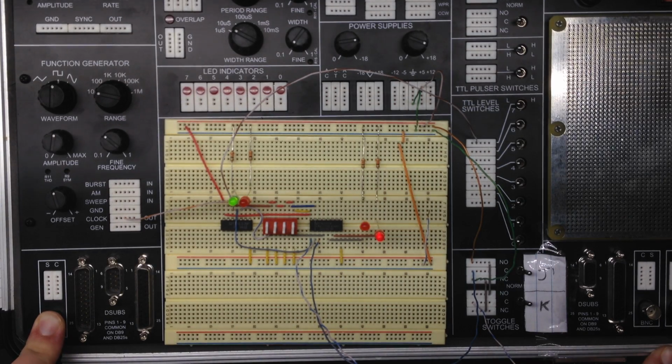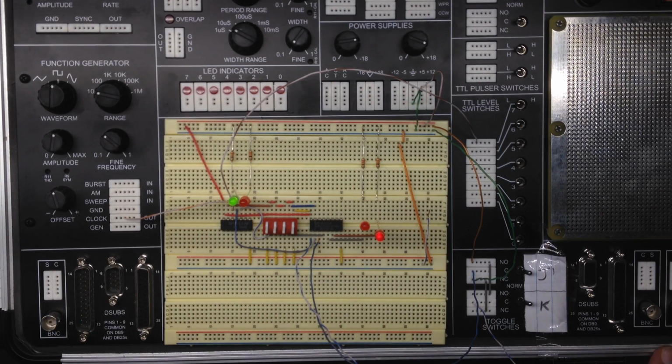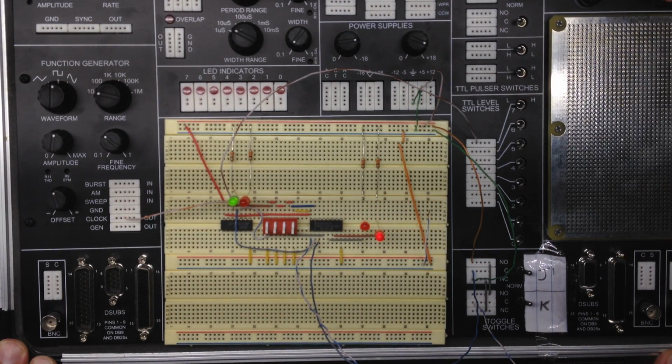So if we take a look at the three different outcomes that we could have with high inputs on both preset and clear, the first that we'll look at is what happens when we have a leading edge on the clock and a high for the D input. This says that Q1 should have a high output and that Q0 should have a low output.